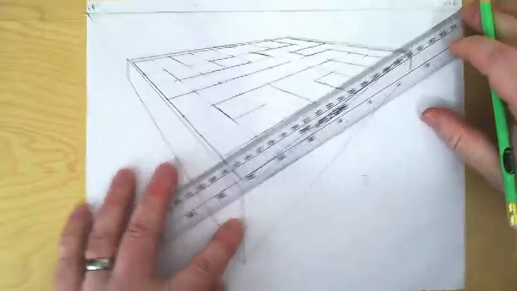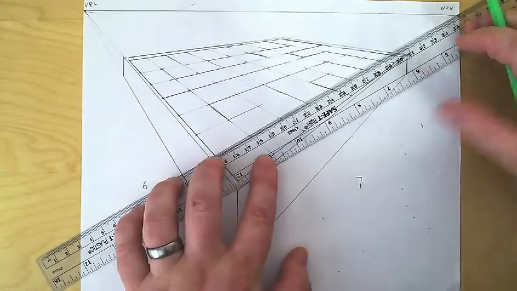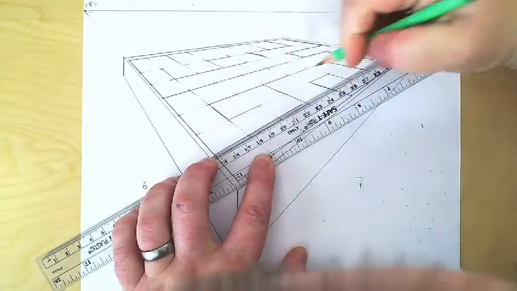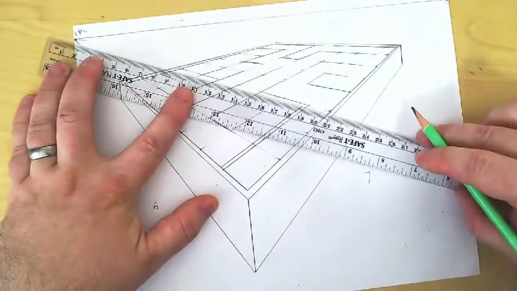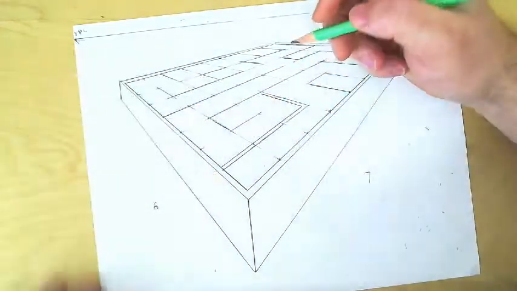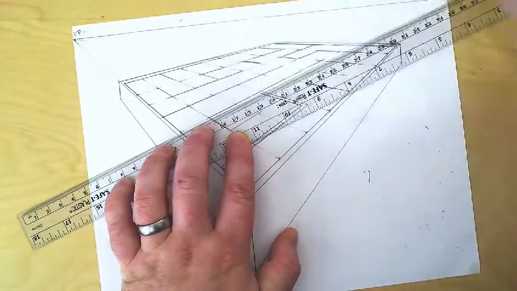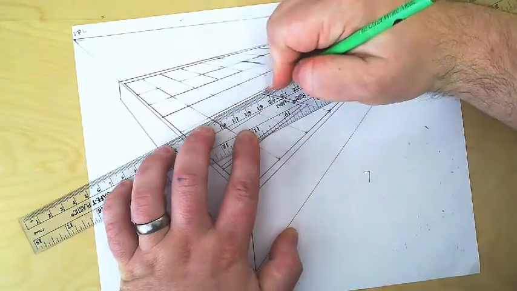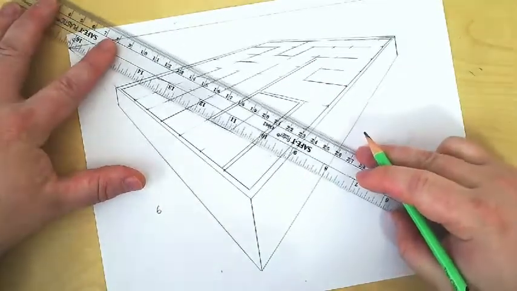So to do that, I'm going to take my ruler, and I'll match my ruler up to the vanishing point, and then all the lines that I kept I'm going to match up to the vanishing point and give them some thickness on the very top of each of the lines.